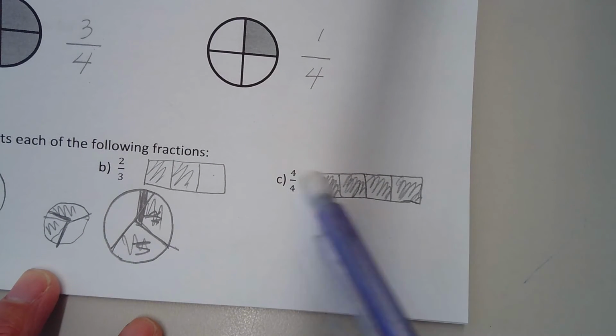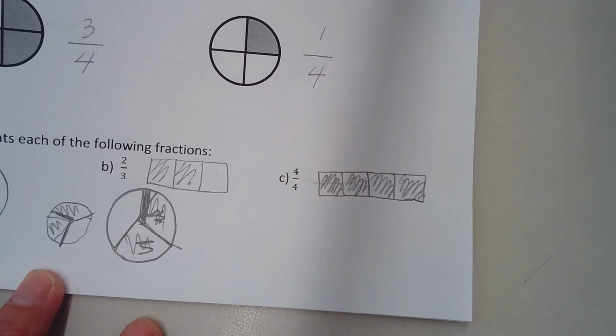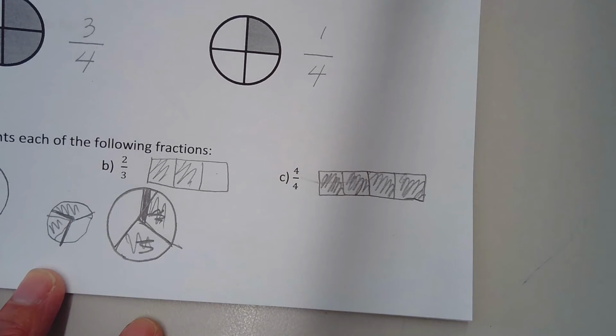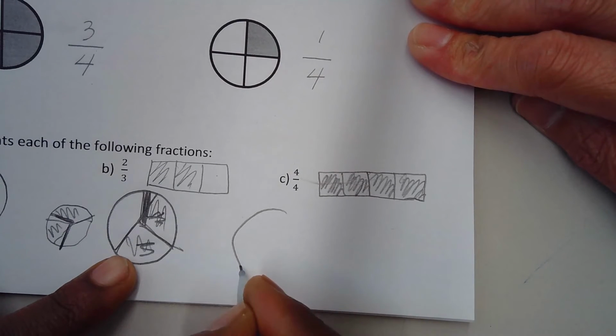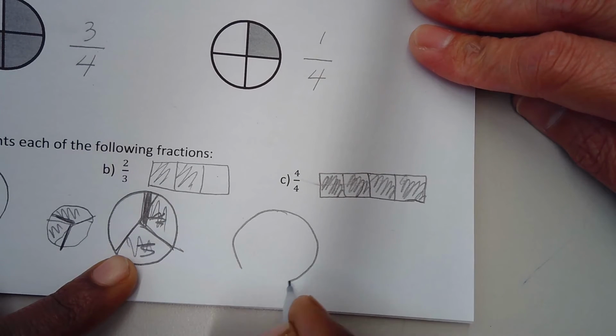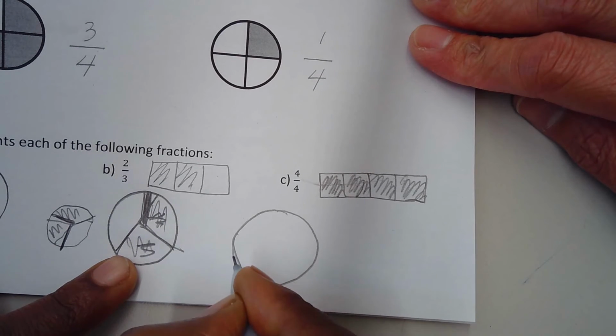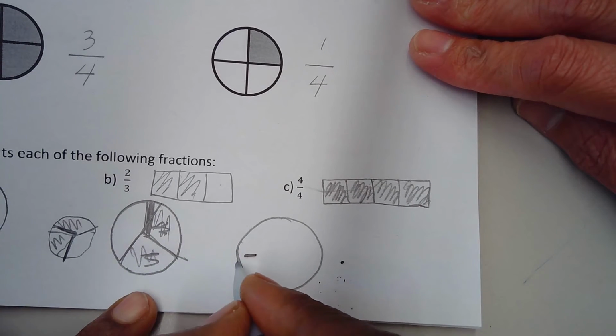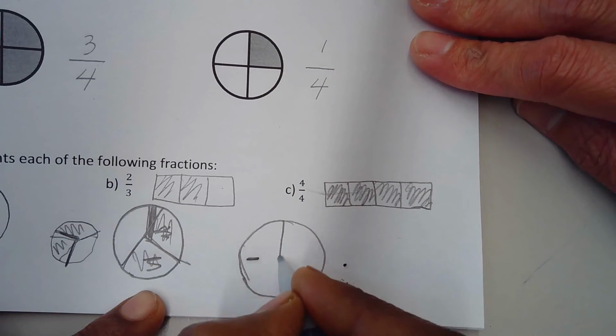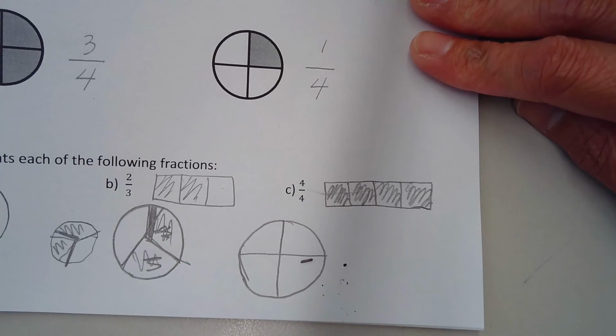So it could be like that, certainly. Okay, yeah, 4/4.